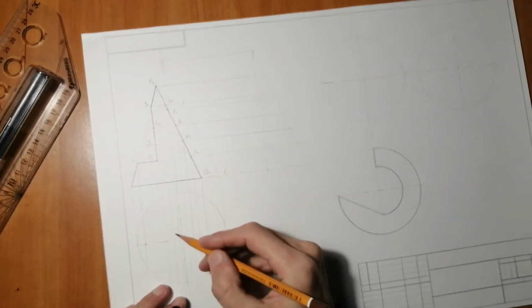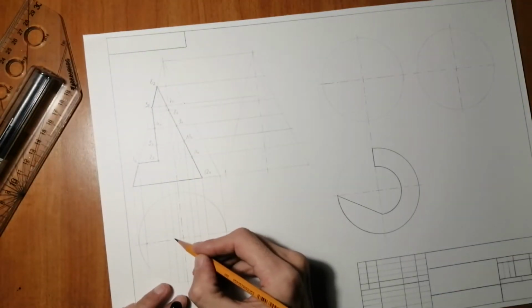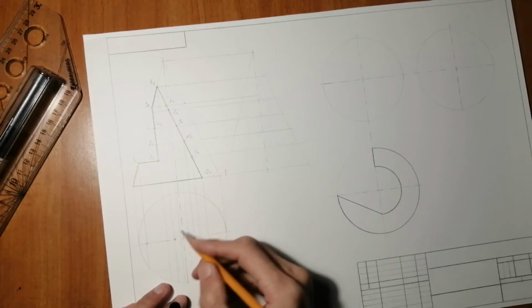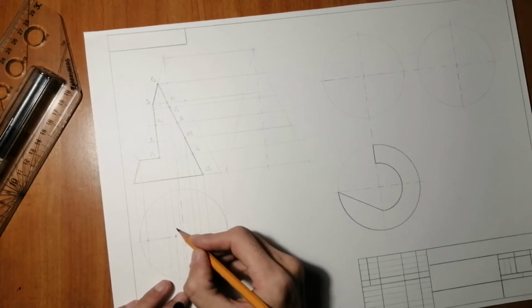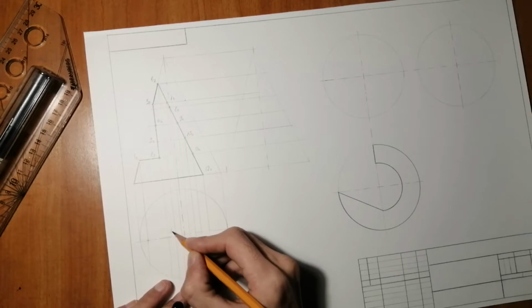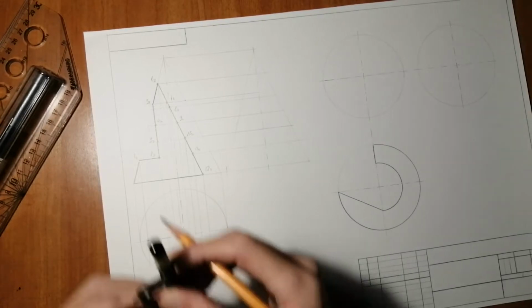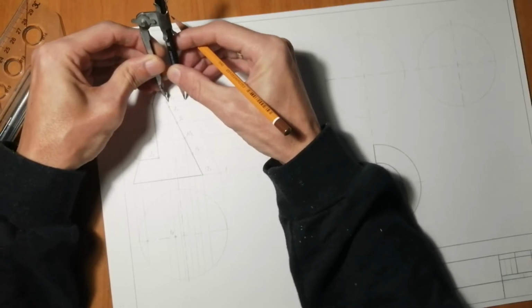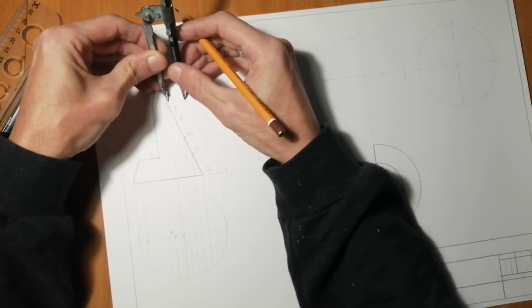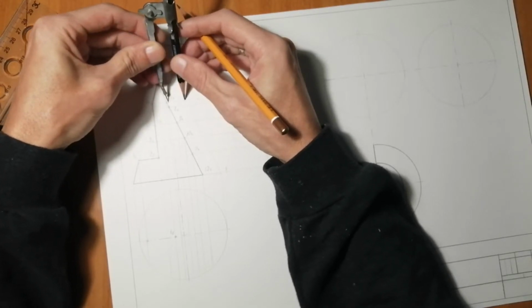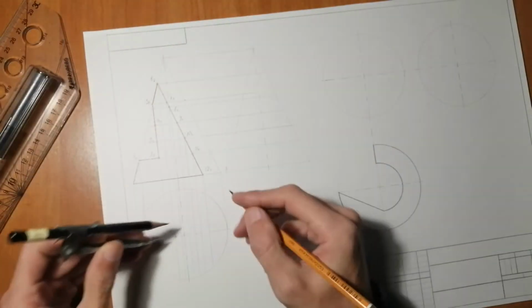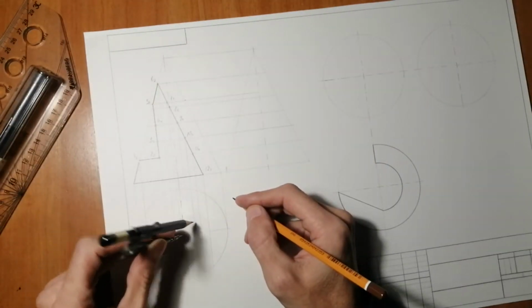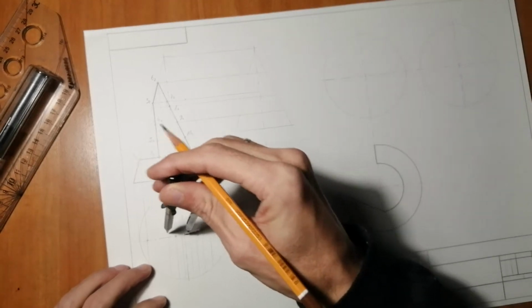And on this line I set a new point on P1, 6-1, and I put the compass on this radius, and this radius I put on P1.